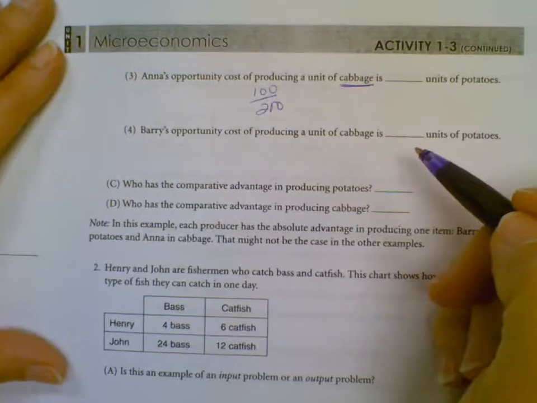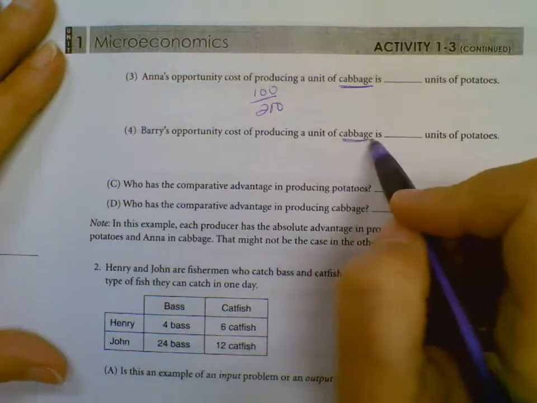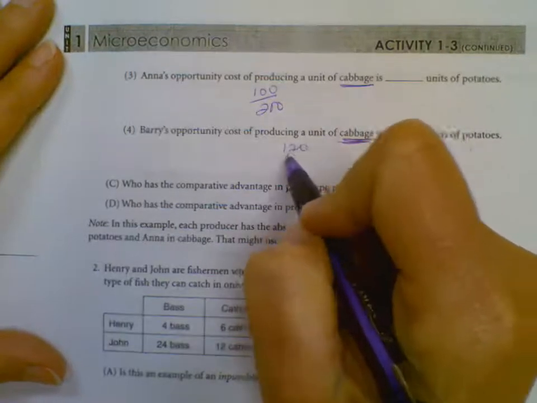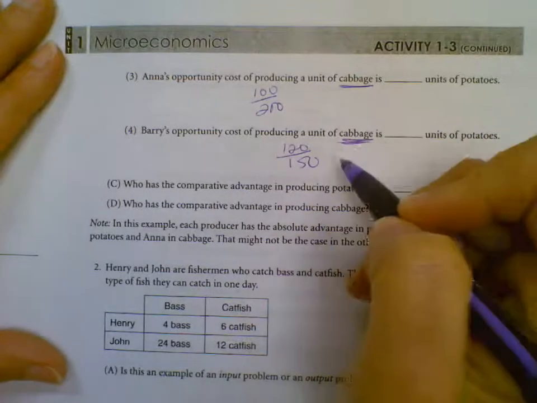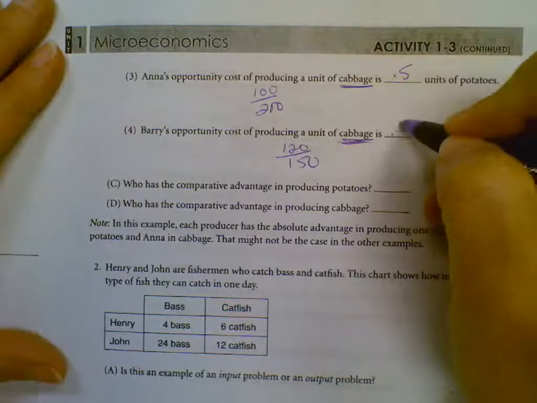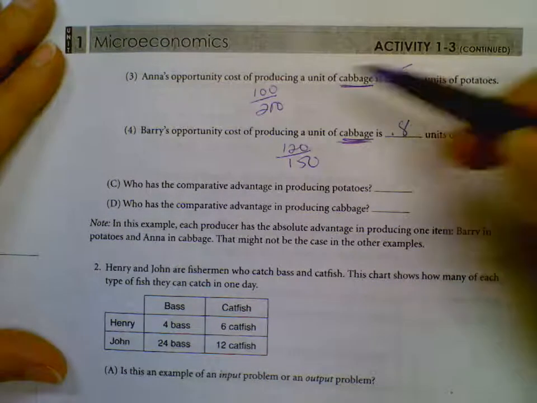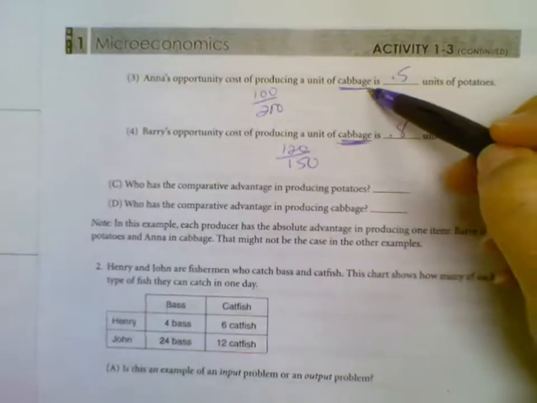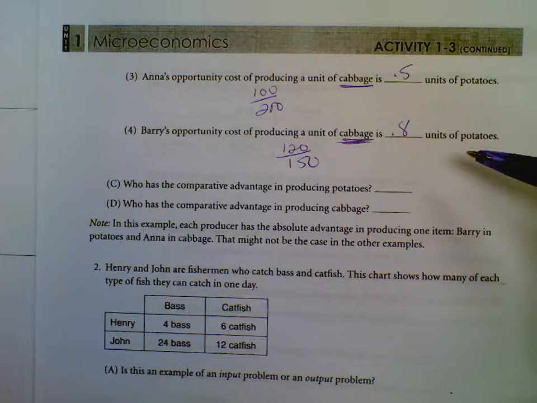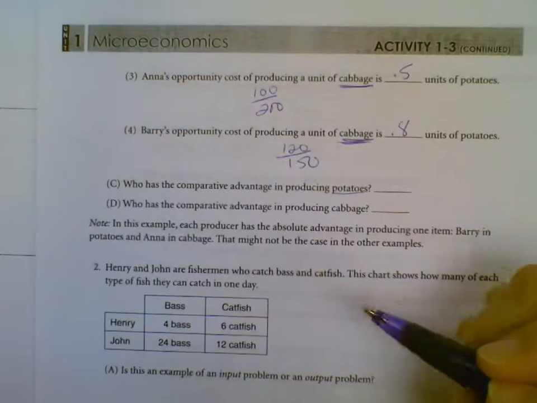His opportunity cost of potatoes, we put 150 over 120. Well, now we're looking at the opportunity cost of cabbage. So potatoes is the other, and now it goes over. If you put this into your calculator, you should get 0.5 for that and 0.8 for that. And since 0.5 is less than 0.8, Anna has the lowest opportunity cost in producing cabbage, so she has the comparative advantage.